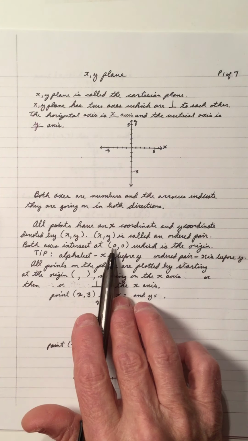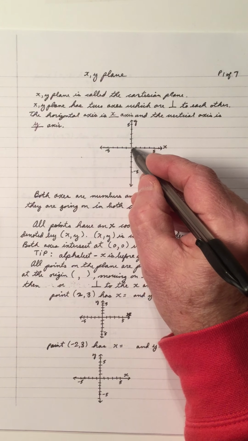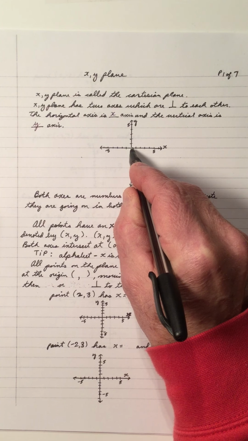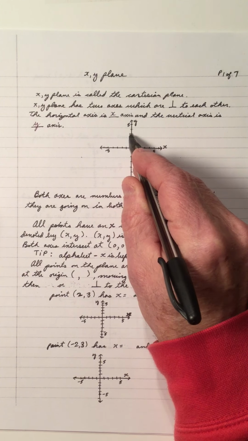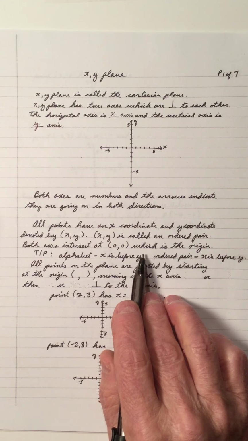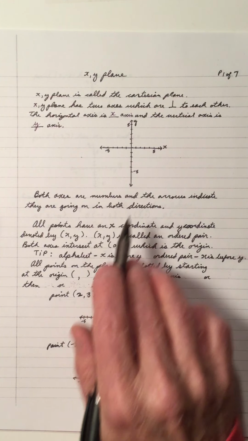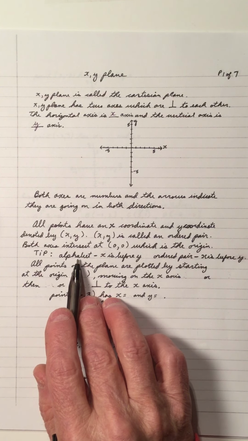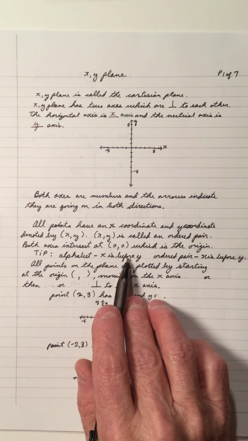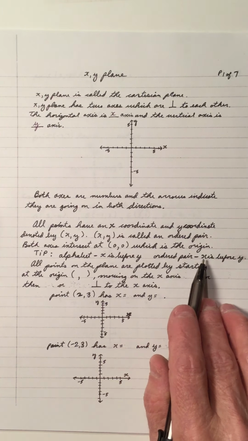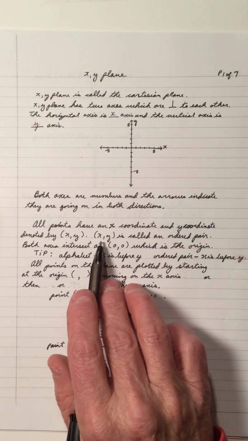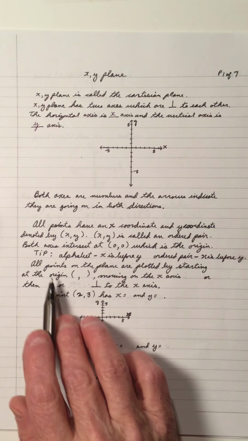Both axes intersect at (0, 0). (0, 0) is right there. 0 on the X, 0 on the Y, which is called the origin. Tip: alphabetically, X is before Y. Ordered pair, X is before Y. So X is the first one, Y is the second one.